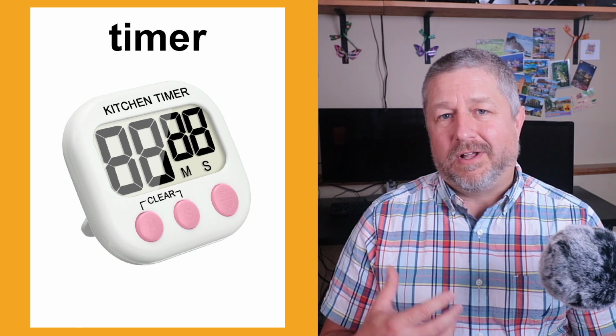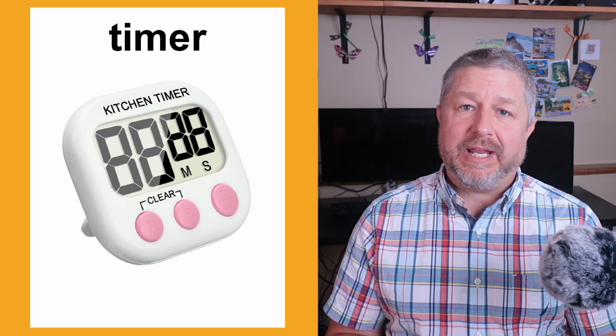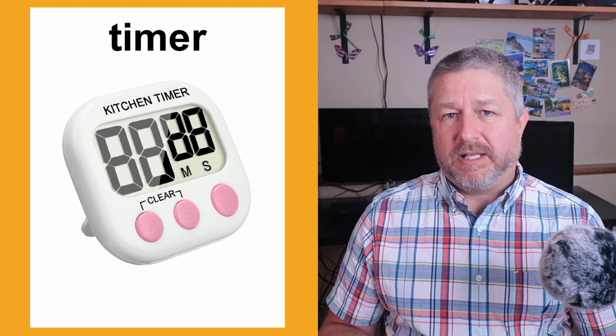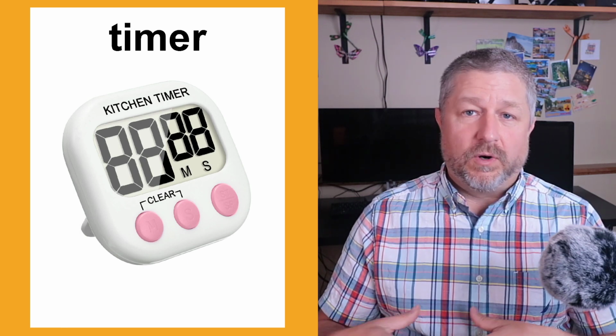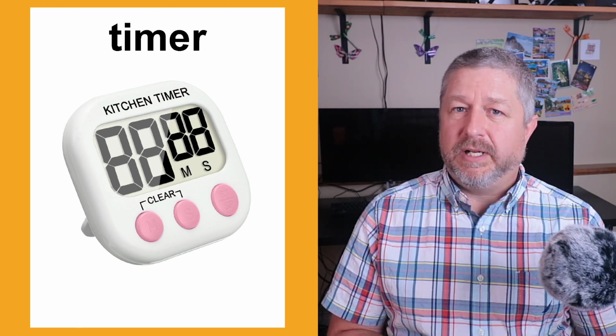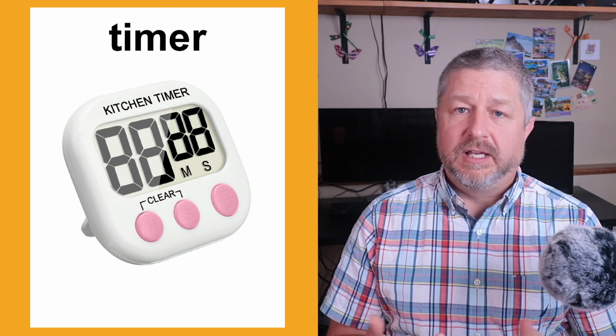Our kitchen has a small kitchen timer. You can just call it a timer or a kitchen timer. But this is something you use when you are cooking or baking. Let's say you are baking bread and the recipe says put it into an oven at a certain temperature for 25 minutes. You would then set the timer to 25 minutes. When the timer gets to 0, the timer will go off. Okay? And it will beep.